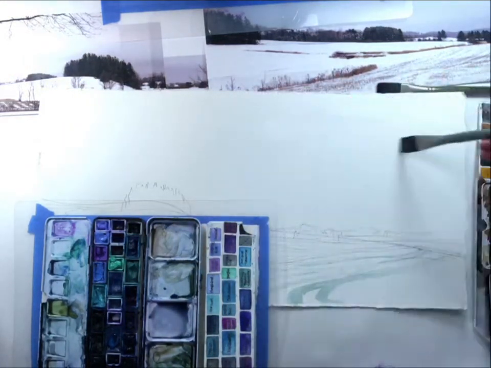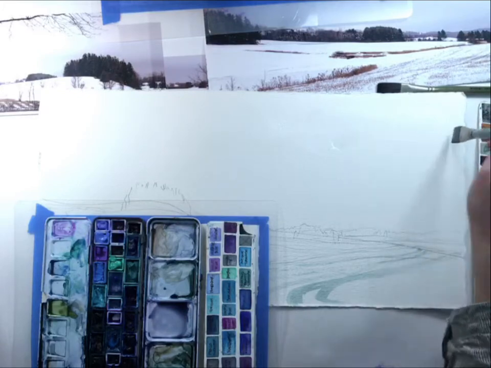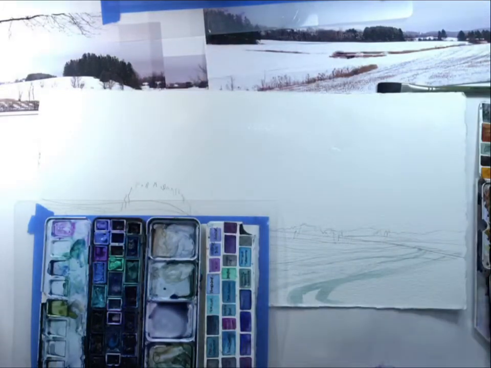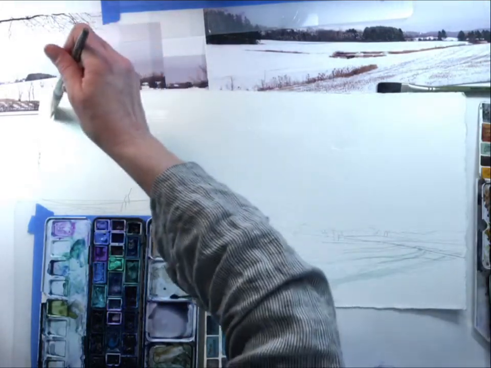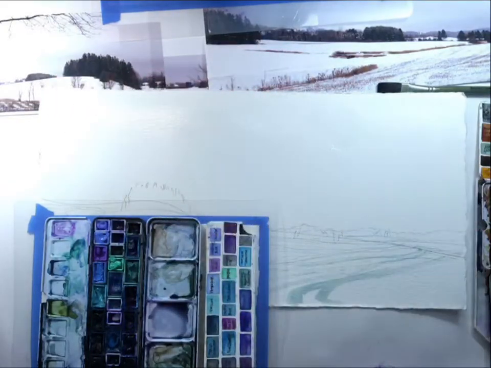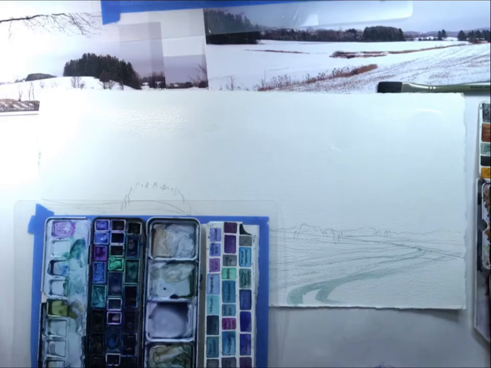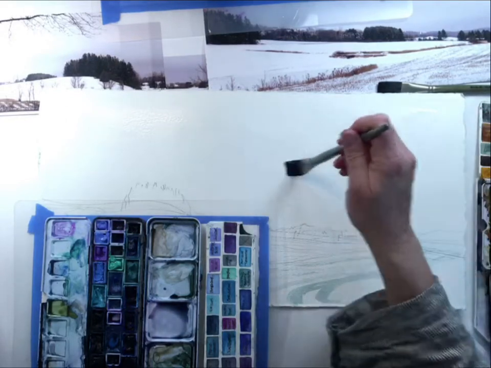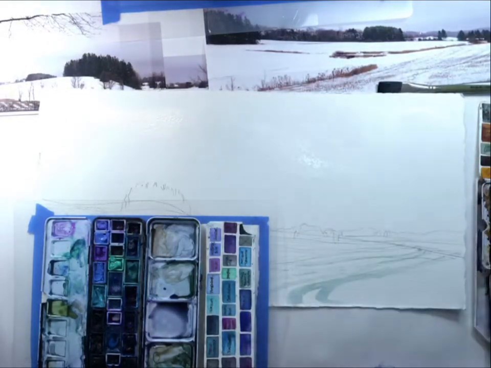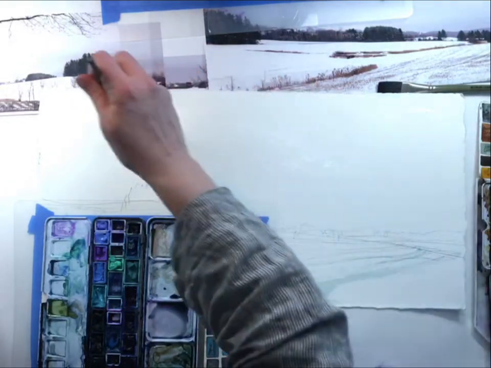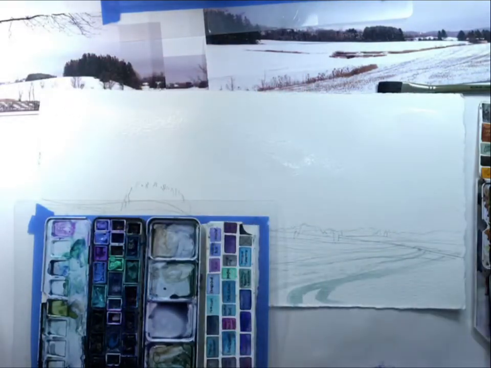Now, my paper's not going to buckle, but because it's not taped down, I'm not going to paint to the outside edge, which means I'm kind of going to end up with a little bit of a vignetted painting, right? A vignette is something that doesn't really go all the way out to the edges. So let's try that.